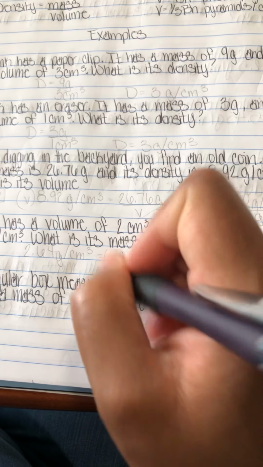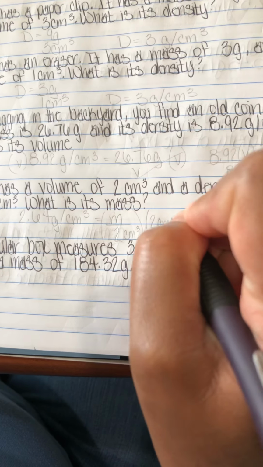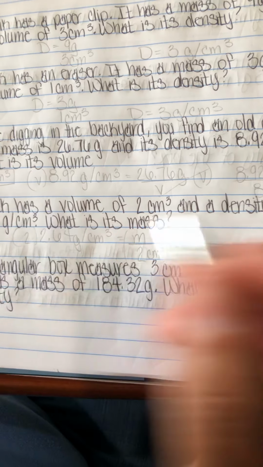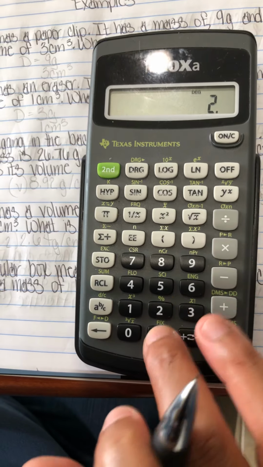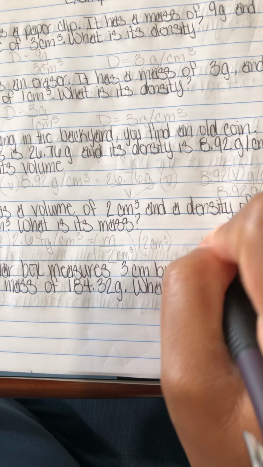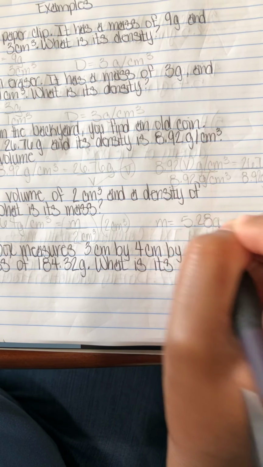So again, in order to get rid of this, we need to multiply by the 2 centimeters cubed. And when I do that on both sides, technically all I'm doing is multiplying. So 2 times 2.64 gives me 5.28. So my mass will be 5.28 grams.